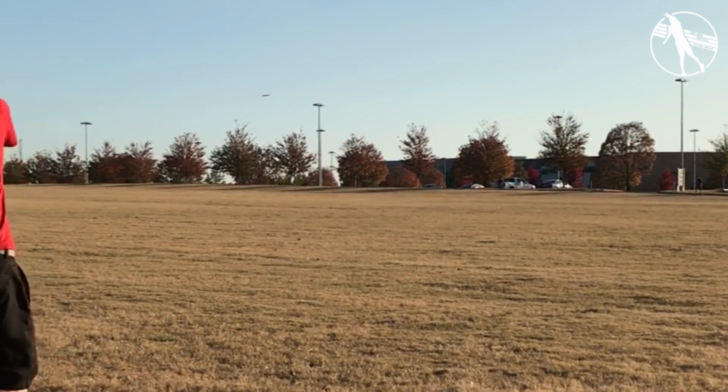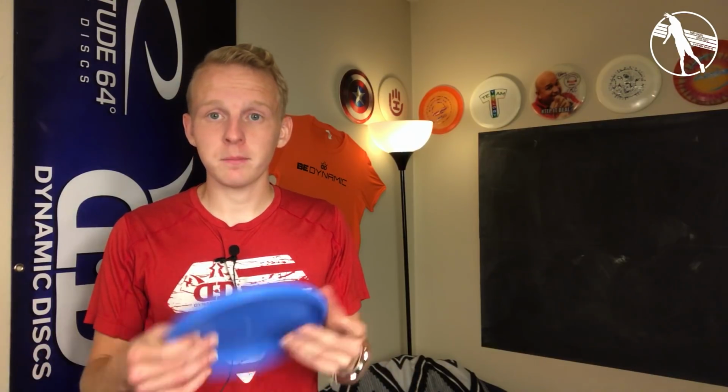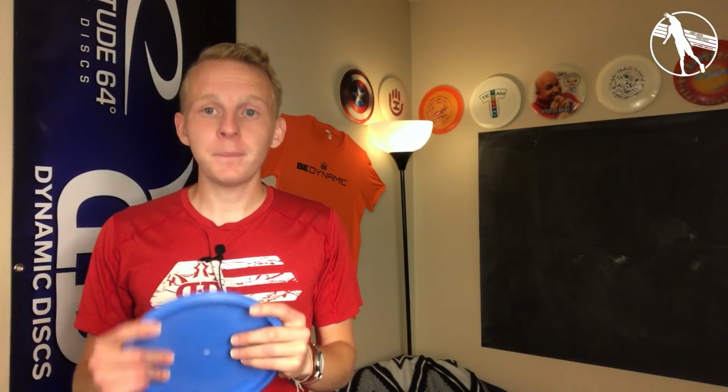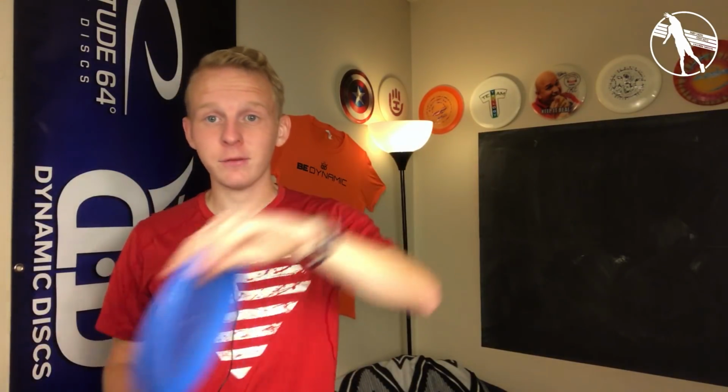Now it is a good idea to be able to throw understable discs forehand. It opens up a lot more shots. It'll make you have a nice and clean release. But generally discs are going to be less stable when they're thrown forehand. It's also a good idea to avoid cranking something over on a huge anhyzer and letting it flex back. It's just not going to go very far and it's not going to be nearly as accurate.